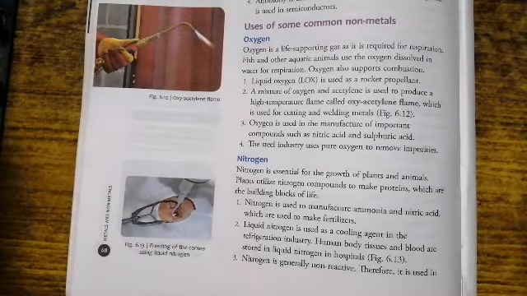In the previous classes, we did some important uses of metals. Now, today we're going to start with uses of some common non-metals. To begin with, the first one is oxygen. What is the chemical symbol? O. All of you know that oxygen is a life-supporting gas as it is required for respiration.